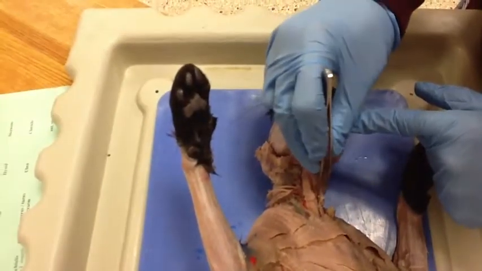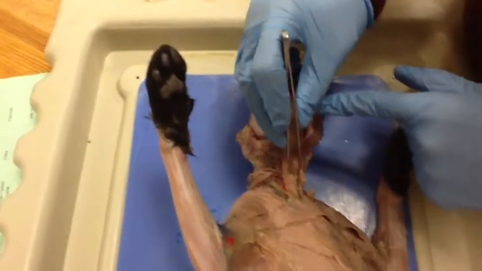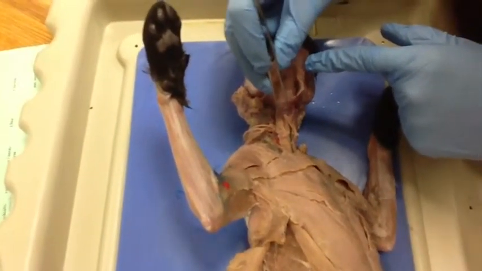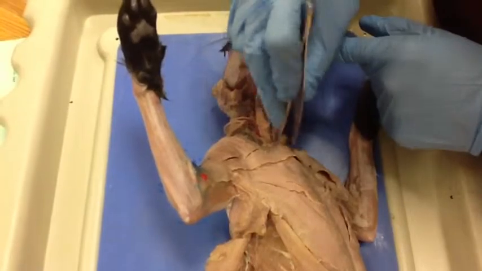And down here is the sternohyoid. It depresses the hyoid. Its insertion is the hyoid, and its origin is the sternum.